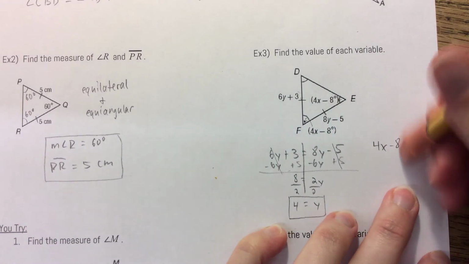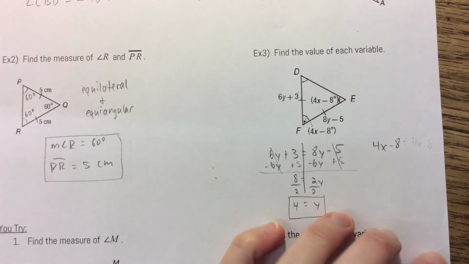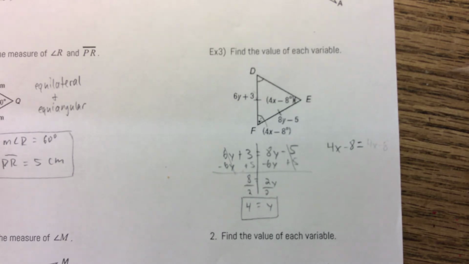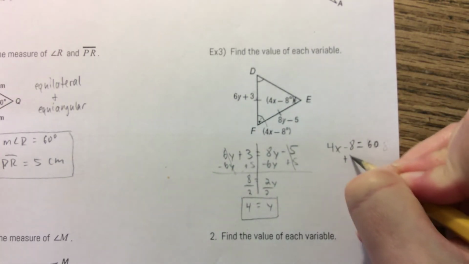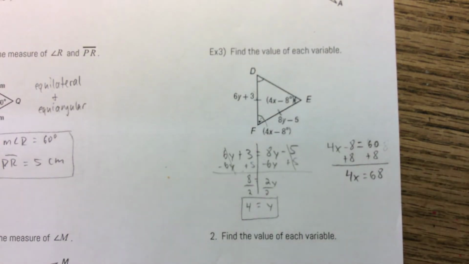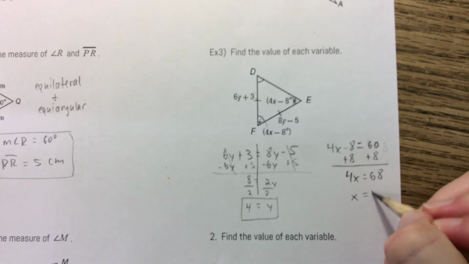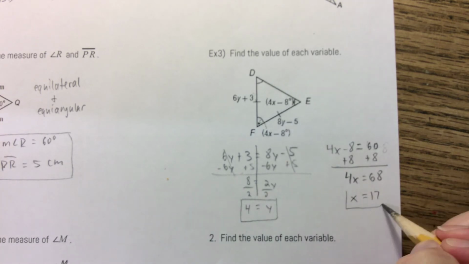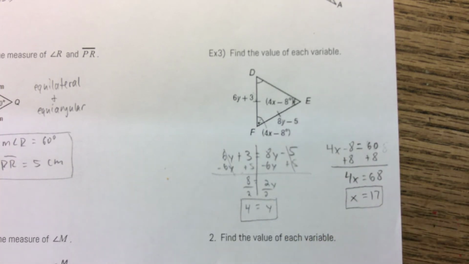Oh, sorry. We know that 4x minus 8 equals 60. If those are equal to each other, it means it's equilateral and equiangular, which means each of them has to be equal to 60 degrees. That's what we had to do there. Sorry about that. I had a little brain fart. So that's going to give you 68. 68 divided by 4 is, what, 17? Is that right? 68 divided by 4? I'm pretty sure that's 17. Yeah, just had to double check there. Alright, so there's our value of x and our value of y.